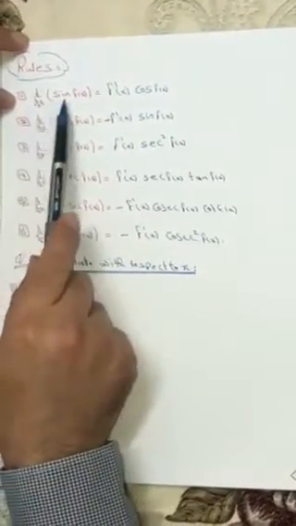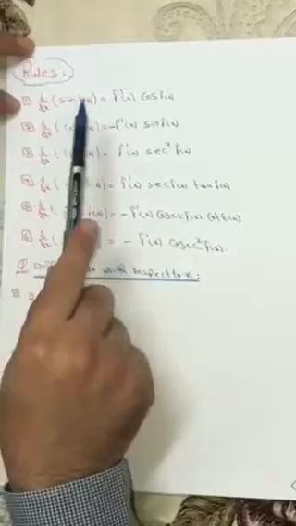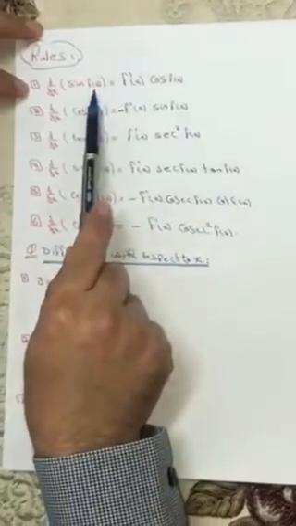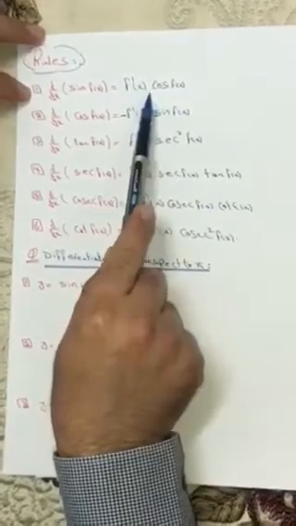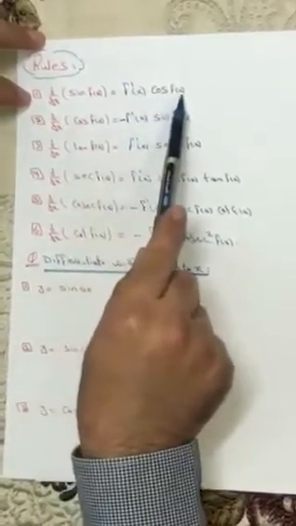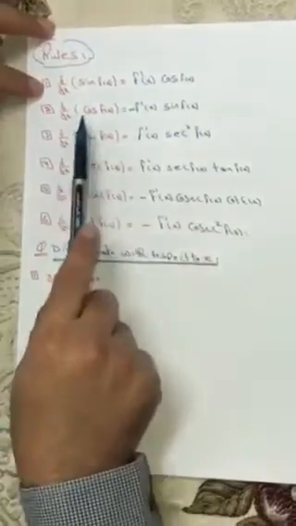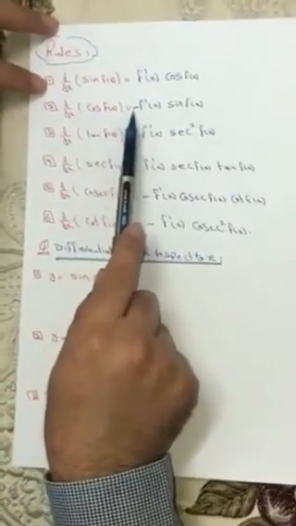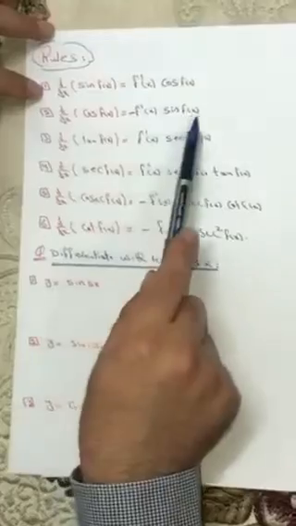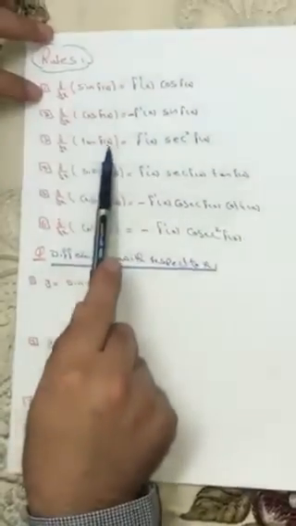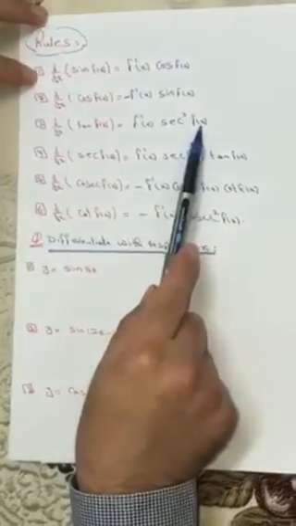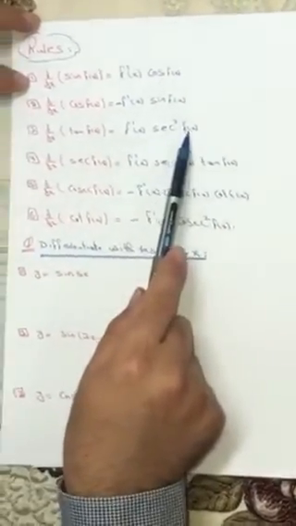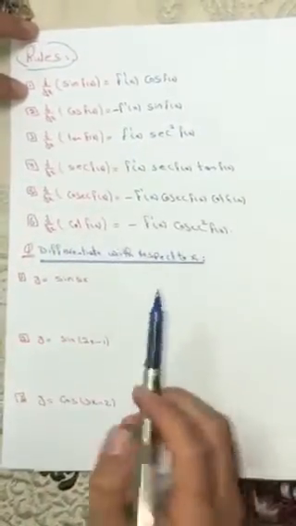Rule number 1, d by dx of sine f of x. We start differentiation with angle. Derivative of f of x is f dash of x multiply derivative sine f of x is cos f of x. After that, derivative of cos f of x is negative f dash of x sine f of x. Derivative tan f of x is f dash of x sec squared f of x. So we start to differentiate angle, then derivative of trigonometric function as we take in paper 1.